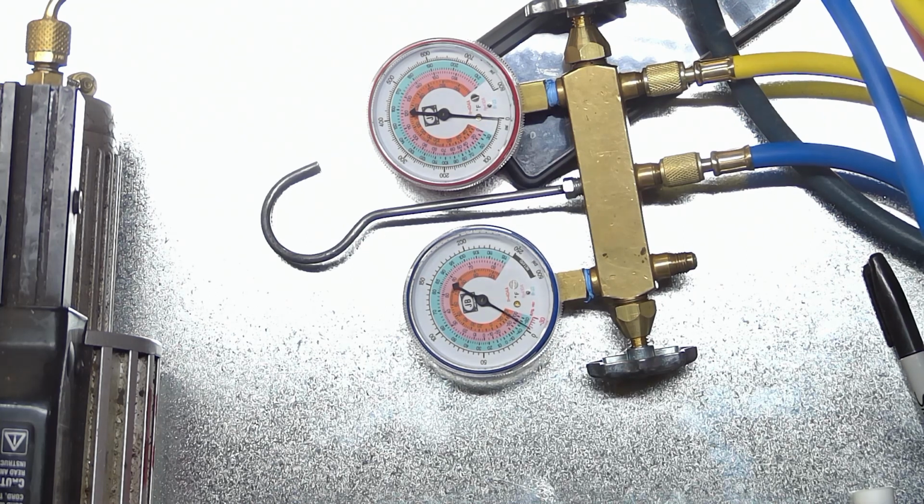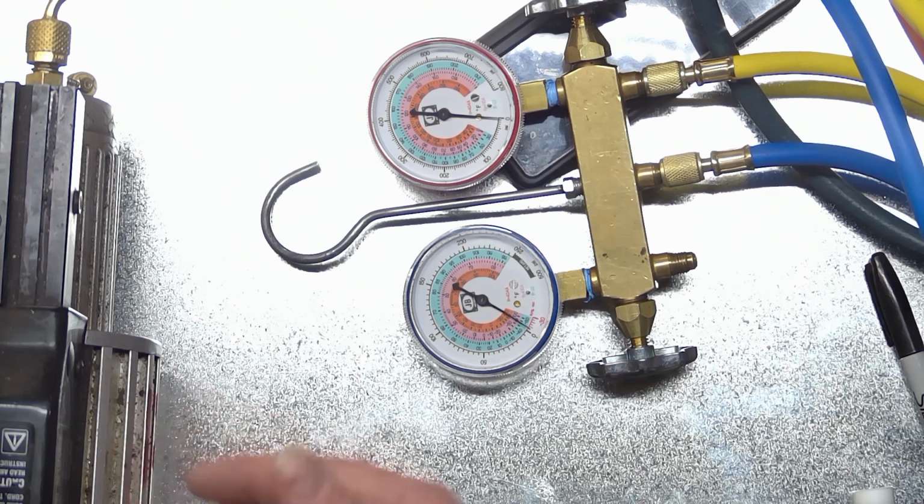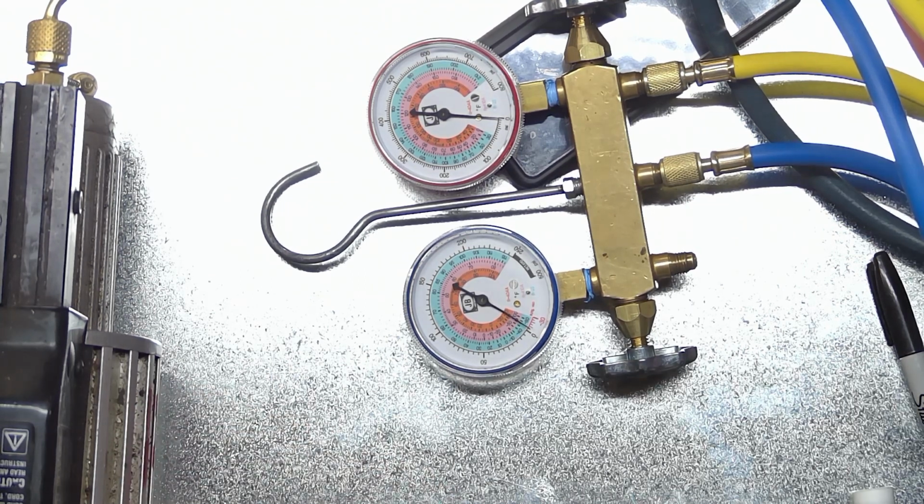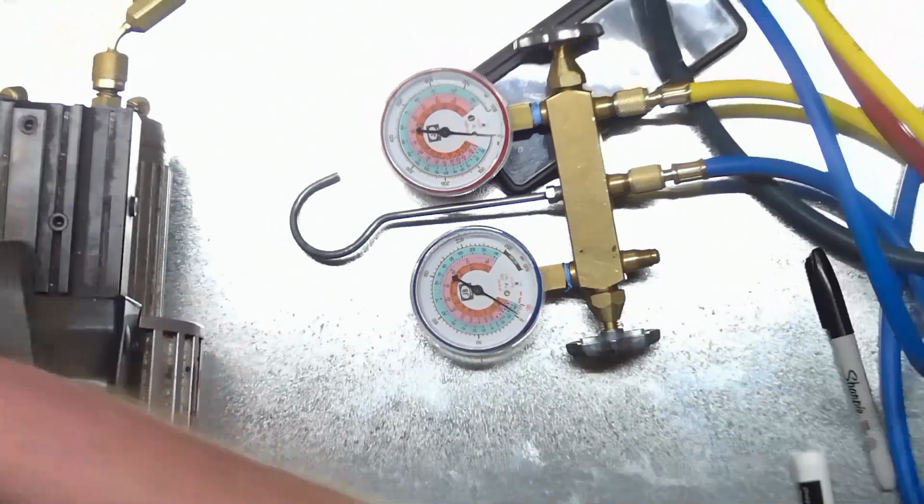Don't you have to purge the recovery machine? I don't think this one has a purge. Yeah. Just use a short hose. See that hose right there? Yeah, Greg, use a short one. Sometimes short's better, Greg.